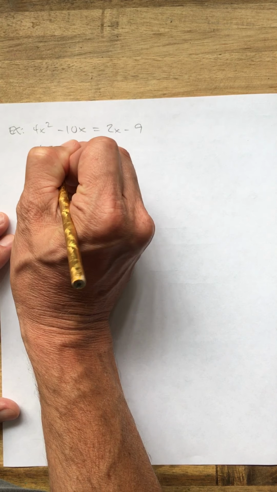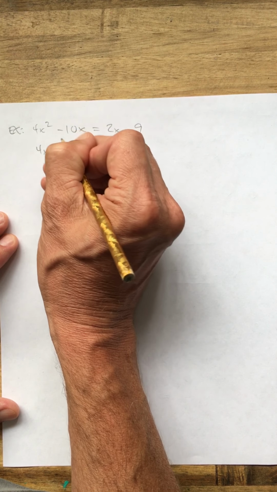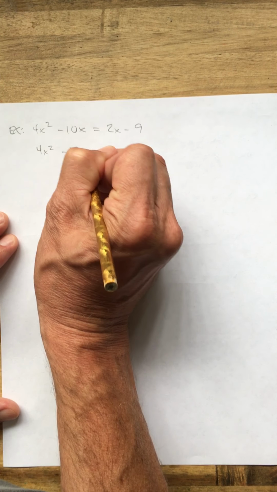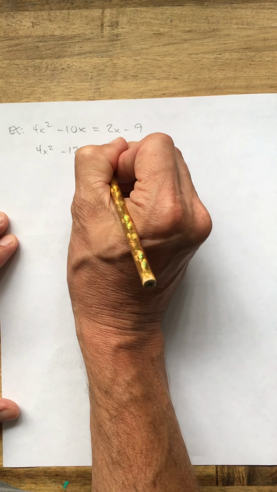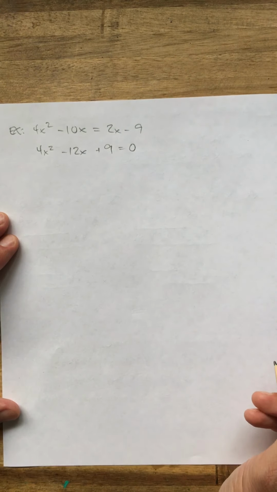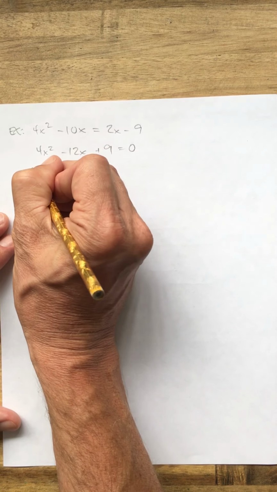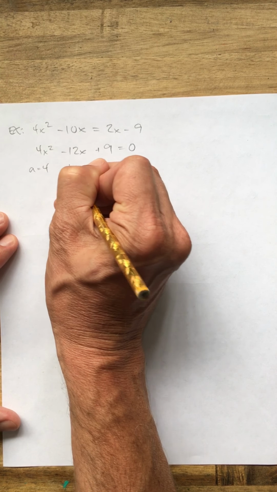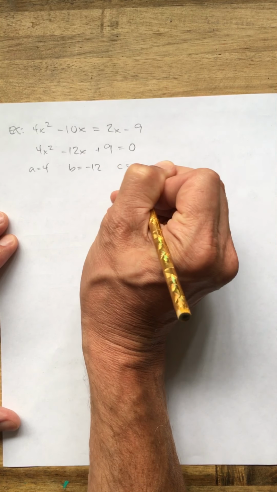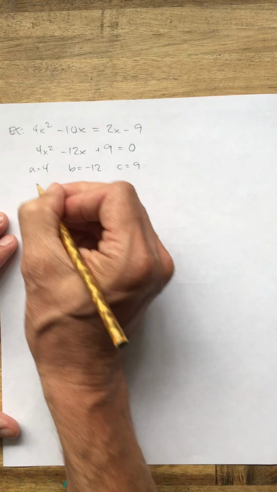So we get 4x squared. Subtract 2x, so with a negative 10x, that's negative 12x. Add the 9 to the other side, so plus 9 equals 0. All right, identify a, b, and c. And here we go.